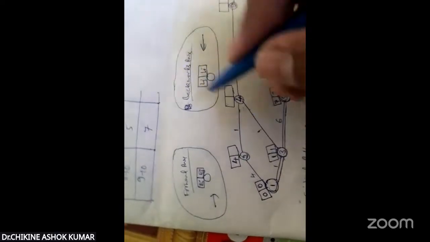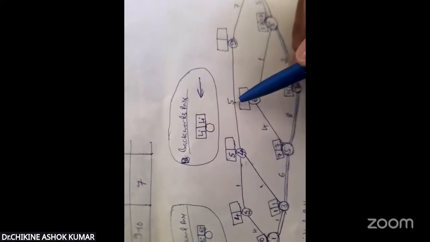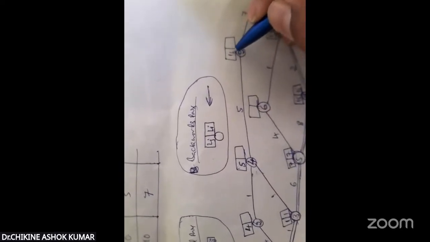So 4 plus 1, it is 5 hours. Next, 4 to 9. Already 5 hours are completed. So we have to move from 4 to 9. It has taken 5 hours. So 5 plus 5, it is 10 hours.